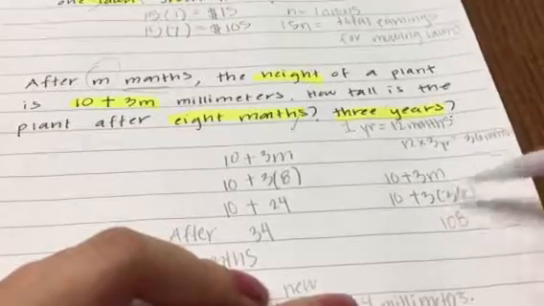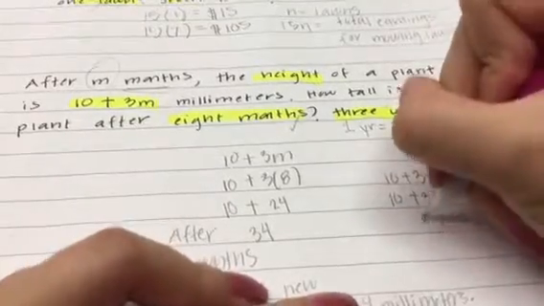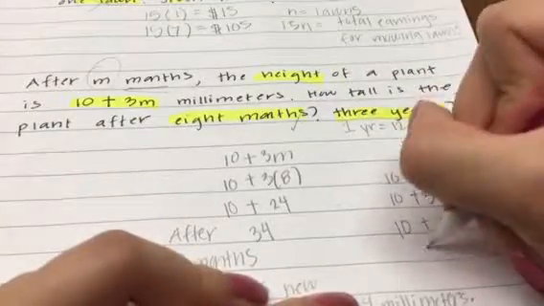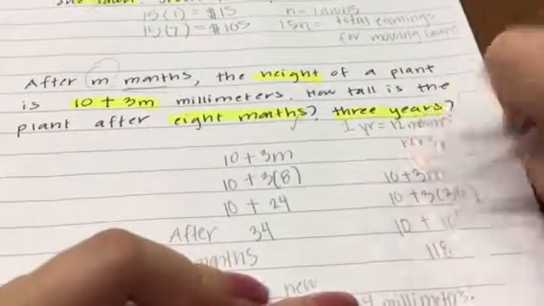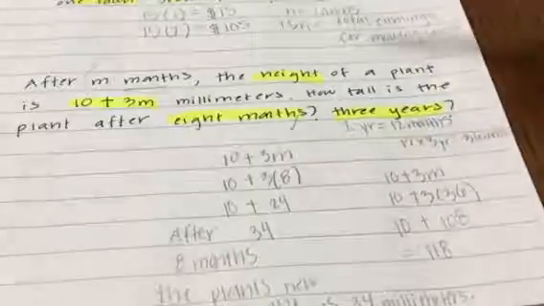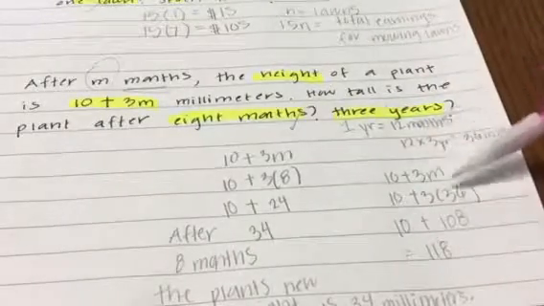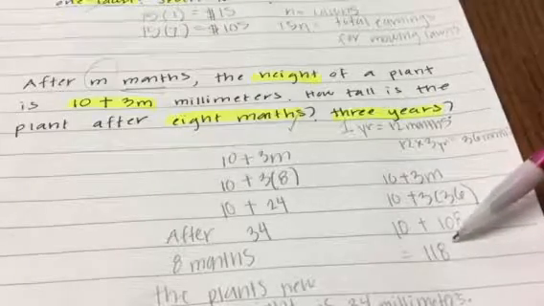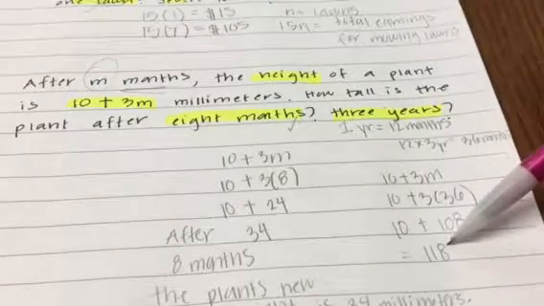So 3 times 36 is 108. And then you go ahead and add the 10. And together, we're going to get 118. So we would say that after 36 months or 3 years, the new height of the plant would be 118 millimeters.